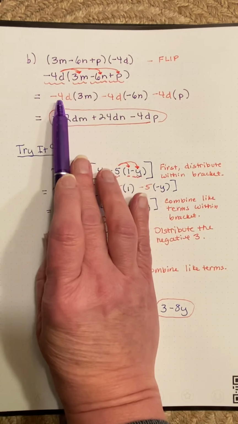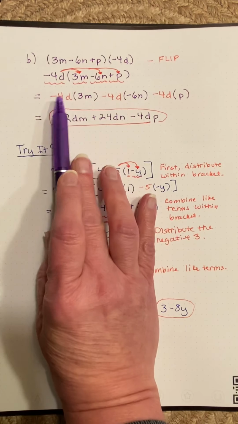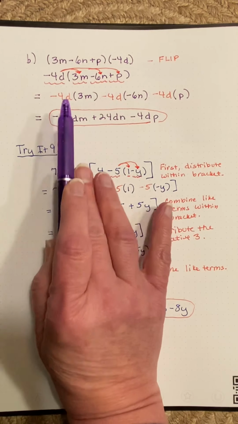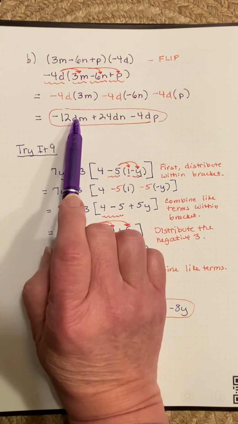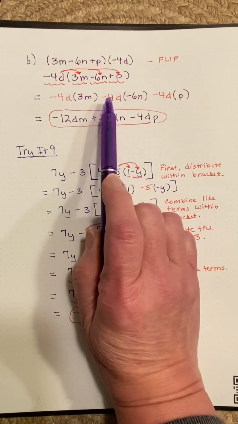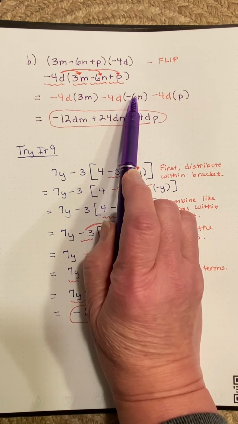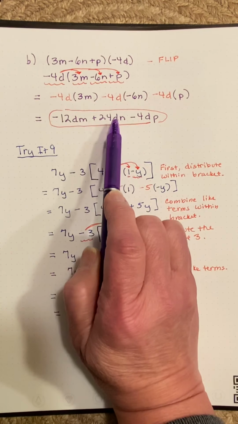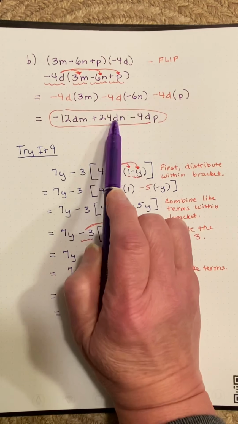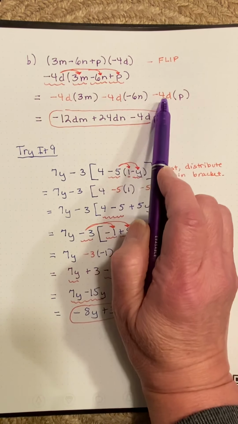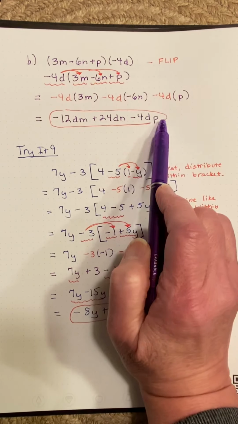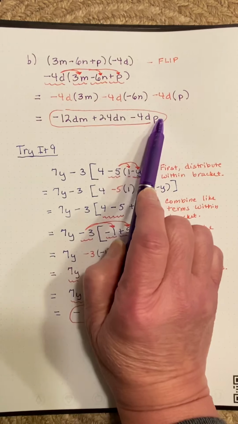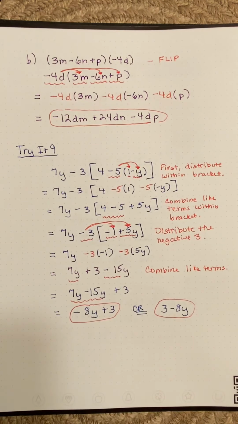Again, now I have two constants here, so I must multiply. Negative times the positive is a negative, negative 12. My variables in alphabetical order, dm. Negative 4 times negative 6. Two negatives make a positive, positive 24. Again, alphabetical order with my variables, dn. Here it's just negative 4dp. I cannot combine a dm or a dn or a dp. They're all different. Therefore, that is my final answer.